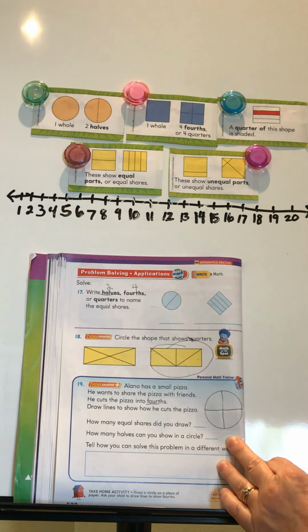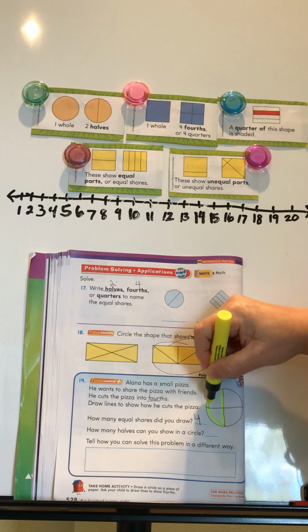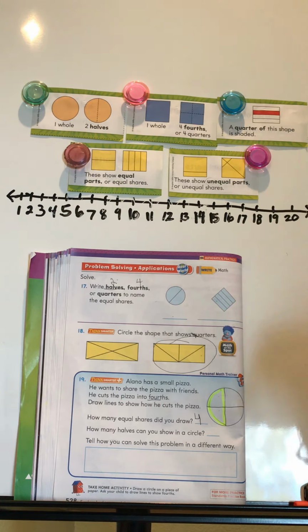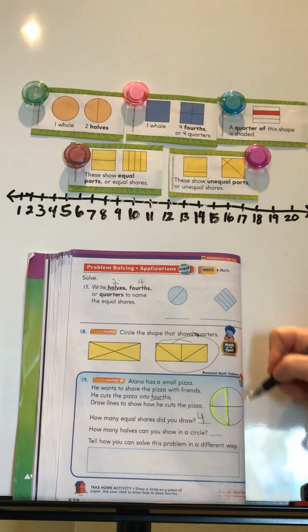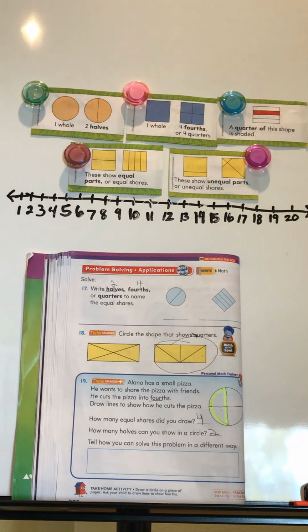So how many equal shares did I draw? Well, if it's fourth, I should have 4. 1, 2, 3, 4. Yep, fourth. How many halves can you show in a circle? Okay, so remember, halves means 2. So how many parts can I do that are 2 parts? So remember, the first thing I did was I drew this line down. So this is one half. And then over here, I have a half. So I can have 2 halves in my circle.